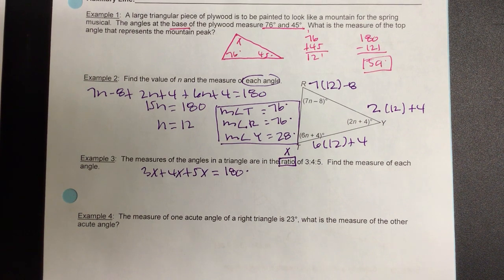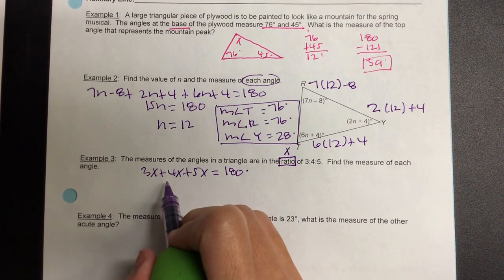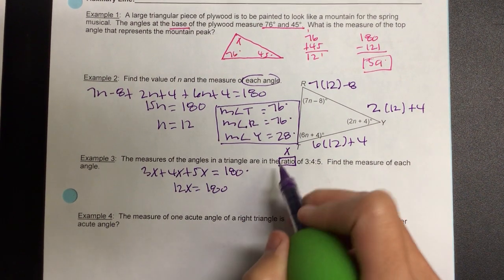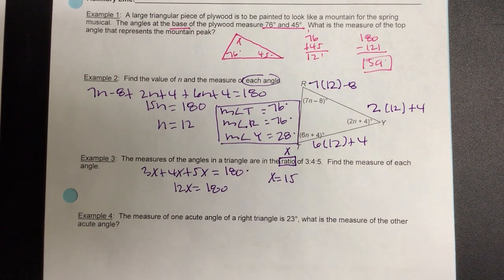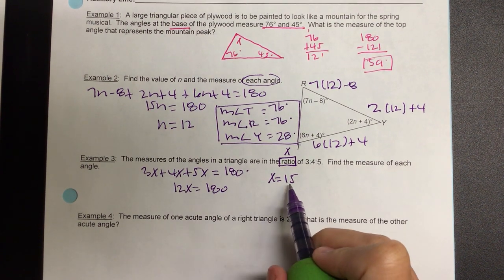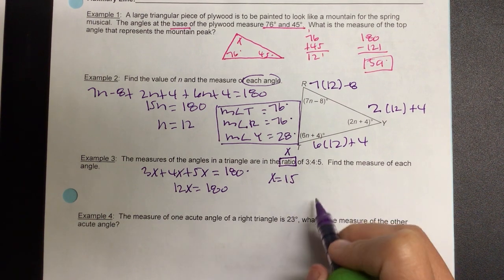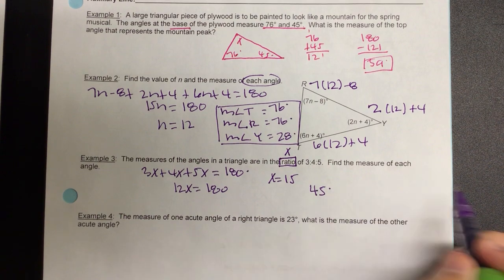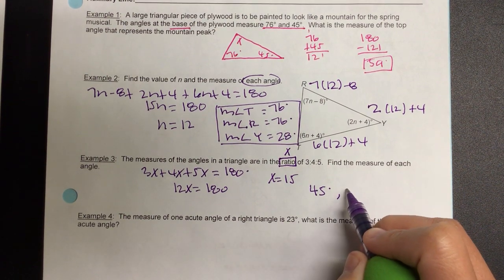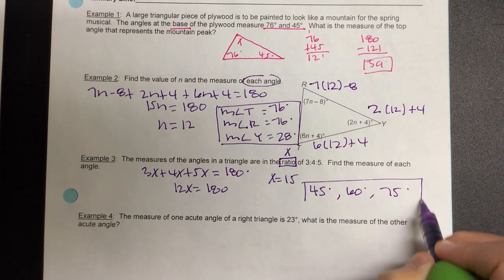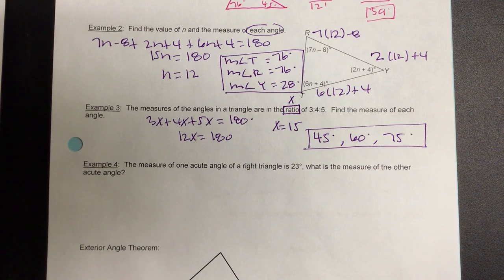You guys done? Okay. So then when I put them together, we get 12x is equal to 180. So x must be how many? 15. And then if x is 15, the ratio of 3 means 3 times the 15, 4 times the 15, and 5 times the 15. So we have 45 degrees. What's the other one? 60 degrees. And how many is the third one? 75 degrees. Boom, done. So if you ever see the ratio, just put in the x's. It's a common value or common variable.